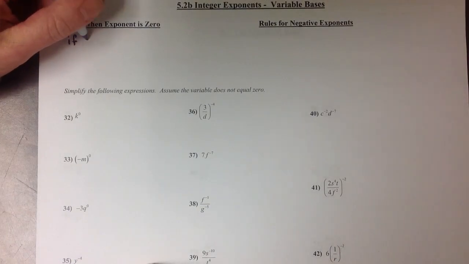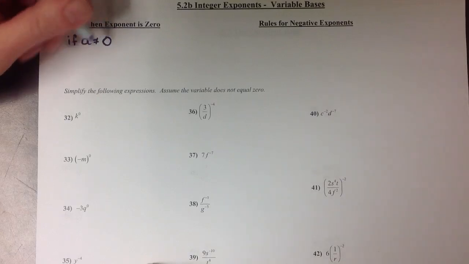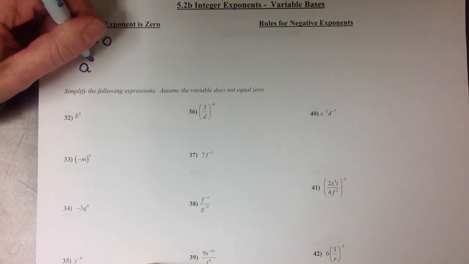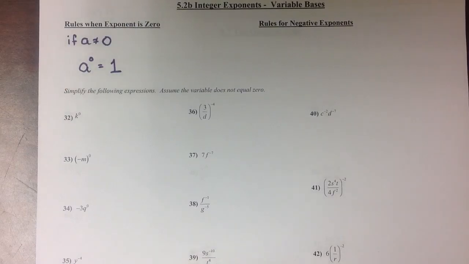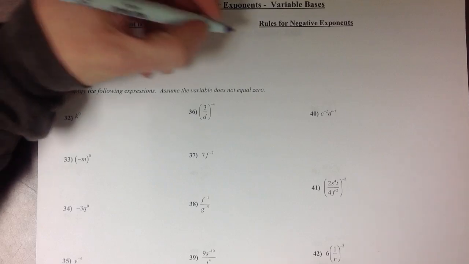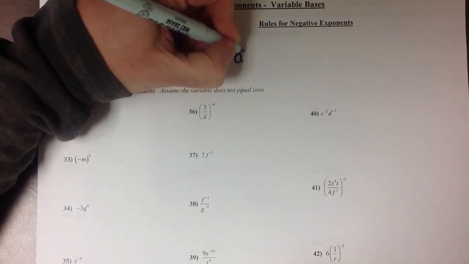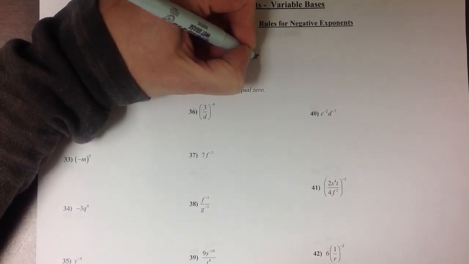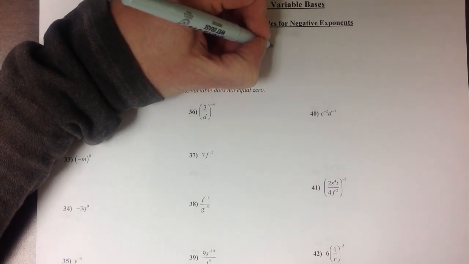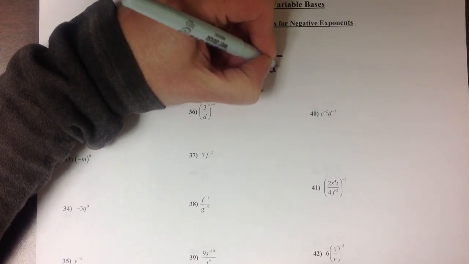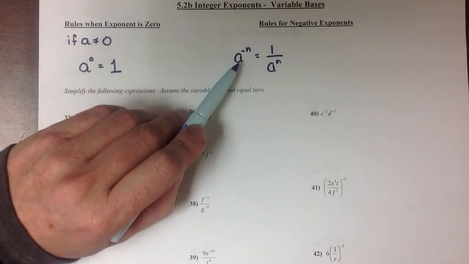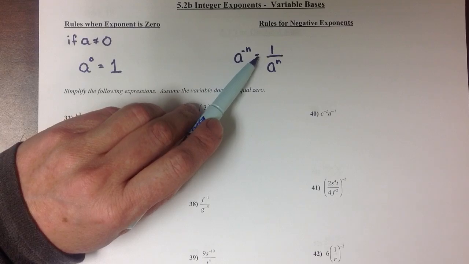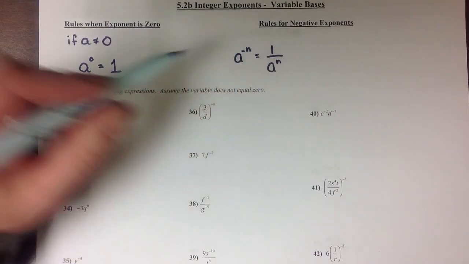So recall that if a is not equal to 0, then a to the 0 is equal to 1. And our negative exponent rules were that a to the negative n is equal to 1 over a to the positive n.